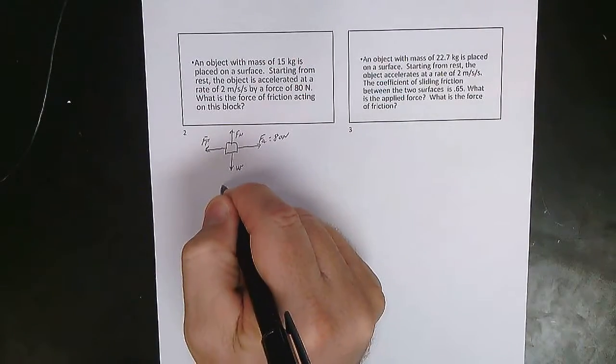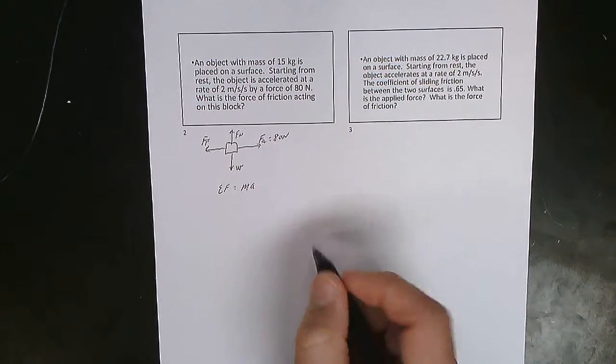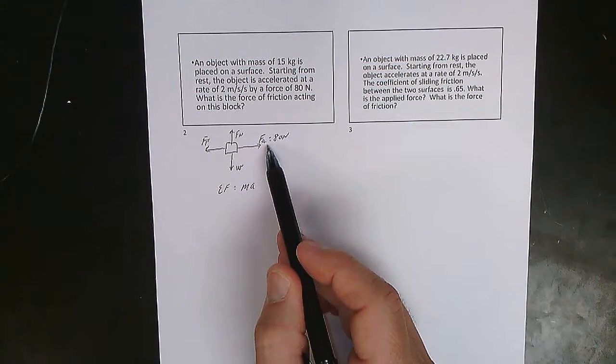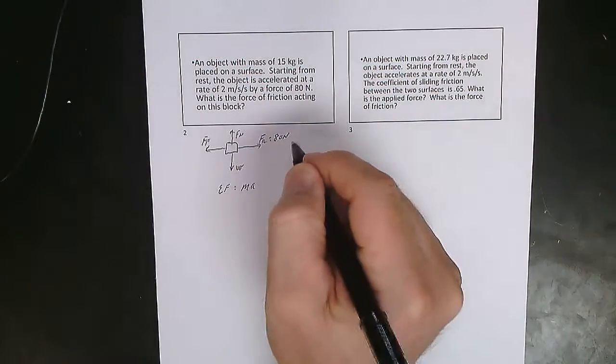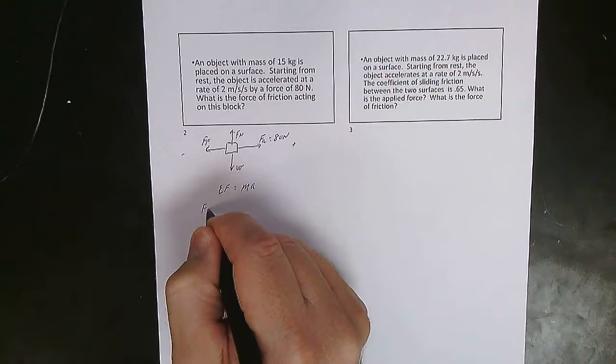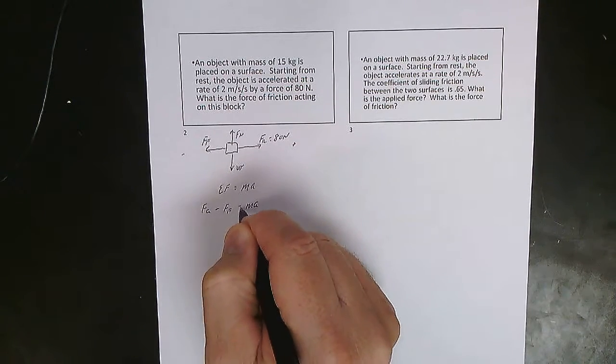So therefore, we're going to start by saying the sum of the forces is equal to m times a. And we know that this applied force in this particular case causes the object to accelerate to the right. So we're going to make the right positive and the left negative. So therefore, FA minus FF is equal to m times a.